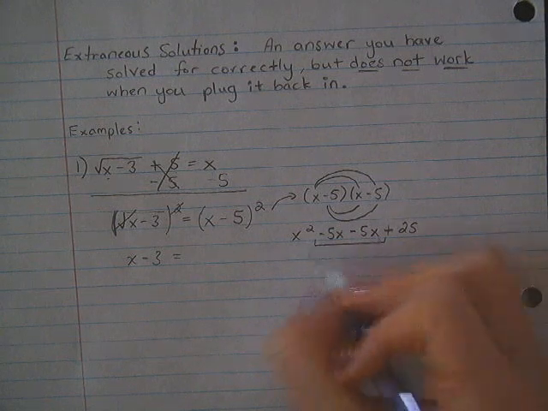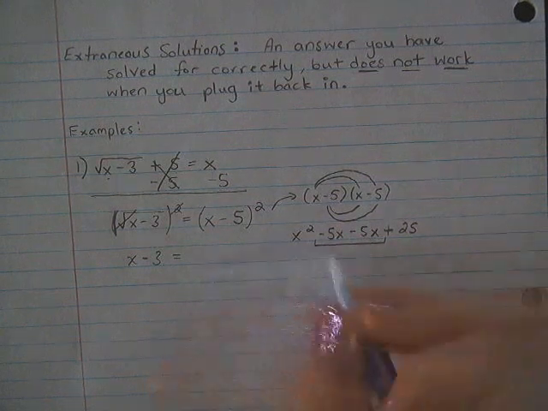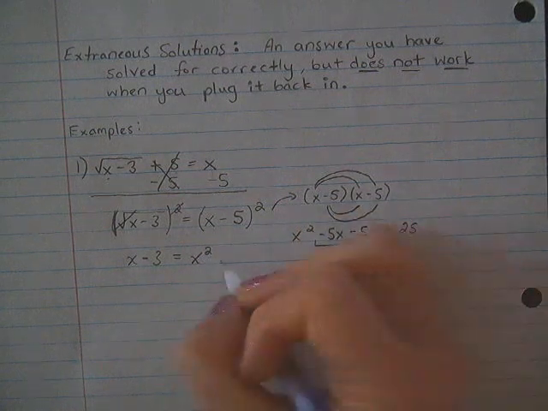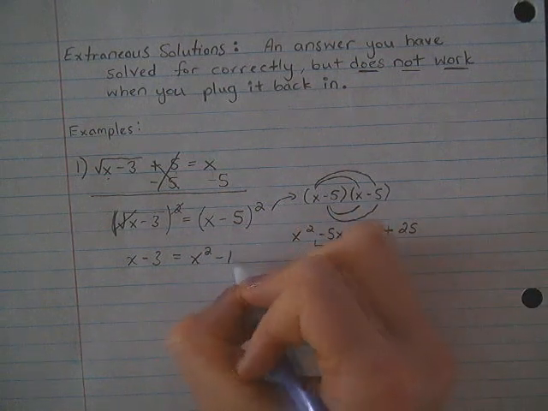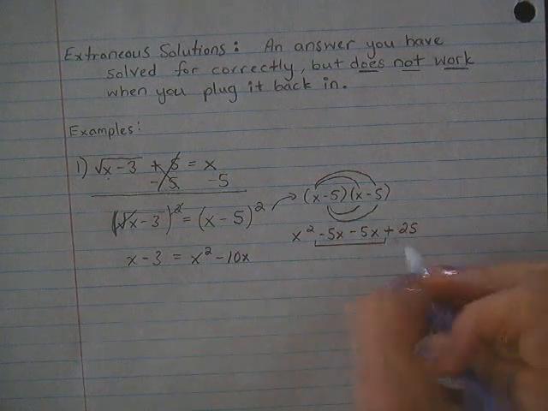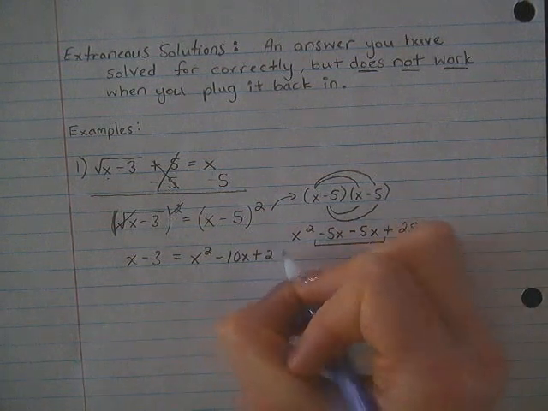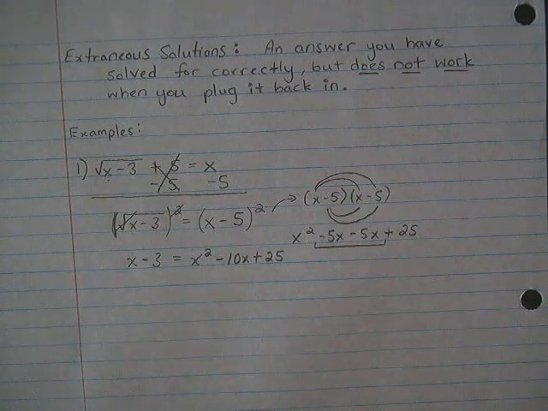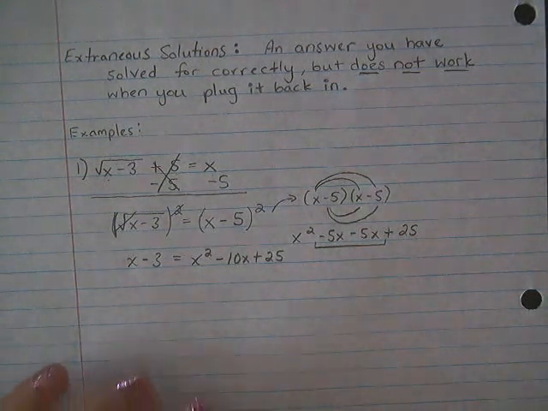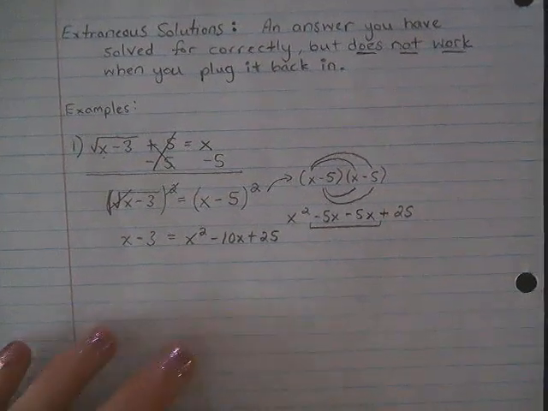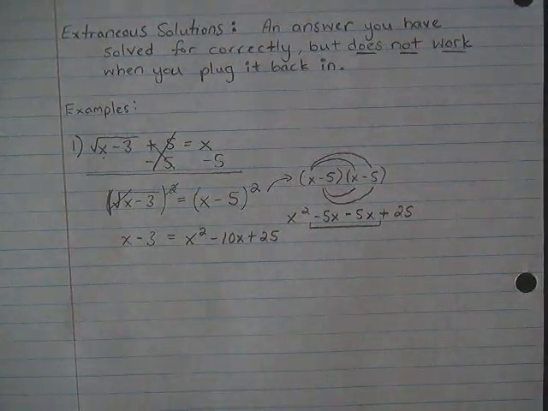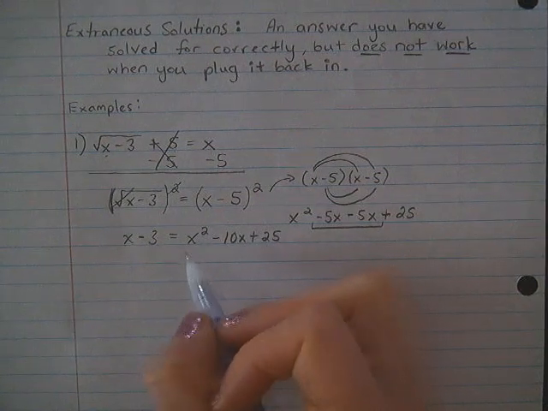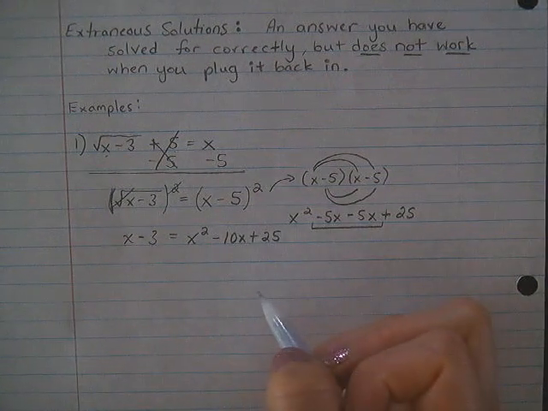And then the last thing is we just have like terms, so we're going to combine them. And instead of writing it twice, I'm going to write down what I get over here. So over here, I have x squared. The negative 5x minus 5x is negative 10x. And then I bring down my plus 25. Okay. So you'll notice that this problem ends up being just a bit different than the ones yesterday because we have this lovely x squared, which means that this is a quadratic equation.